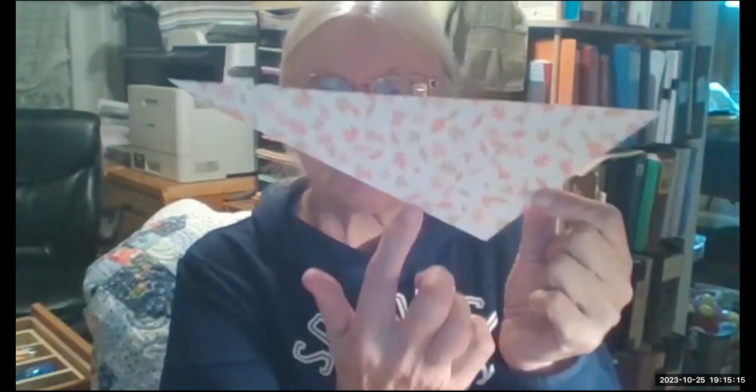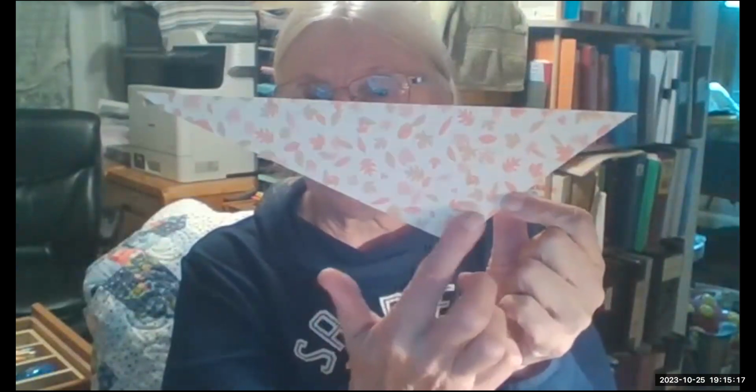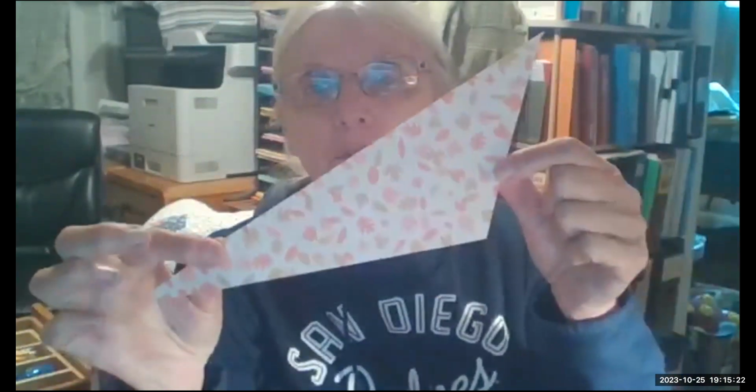Which classification would this triangle be? In my opinion, this is a scalene triangle because none of the sides are exactly the same, but it would also be classified using this angle because this angle is larger than 90 degrees. This triangle would be called an obtuse scalene triangle.